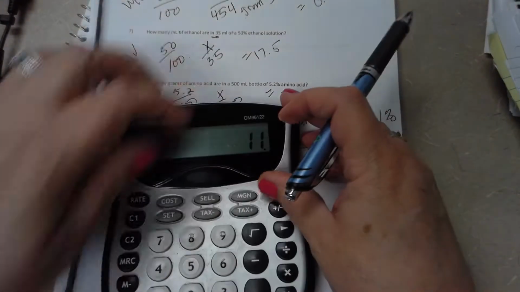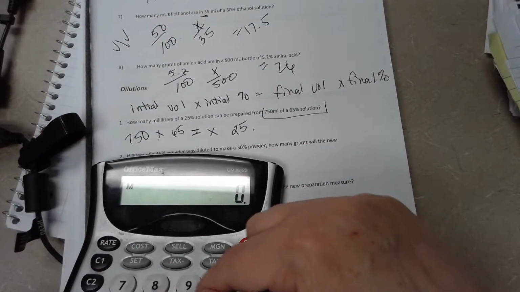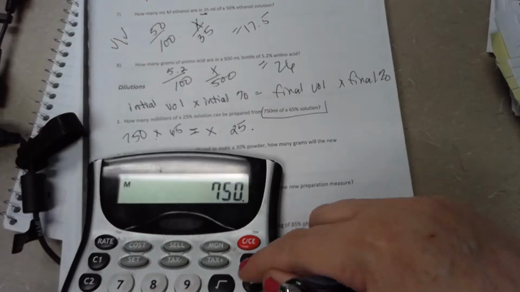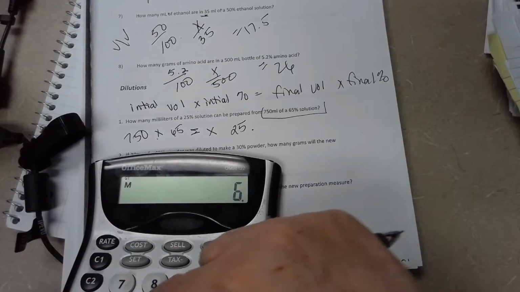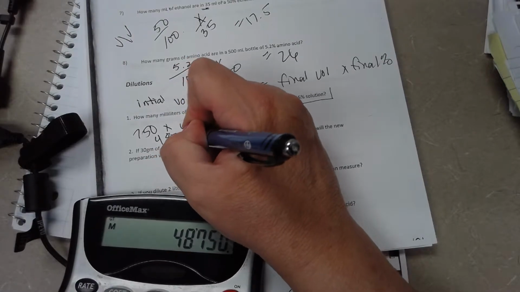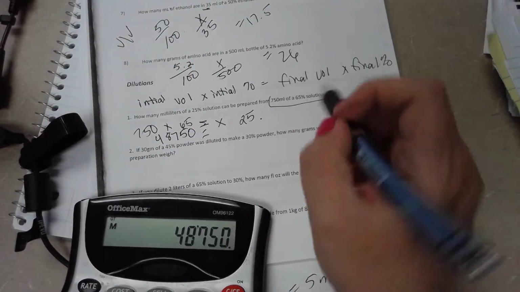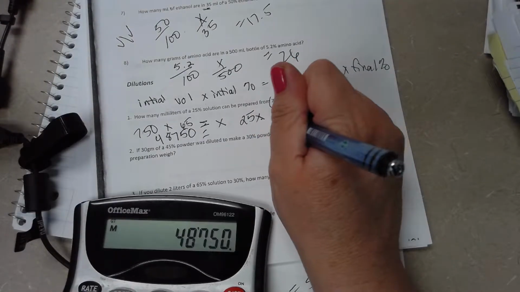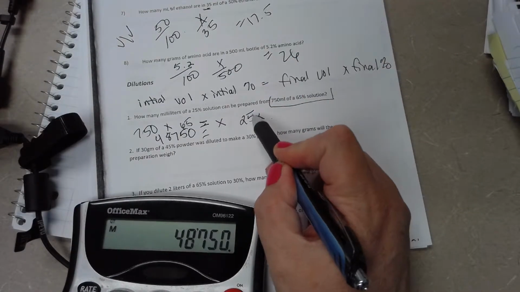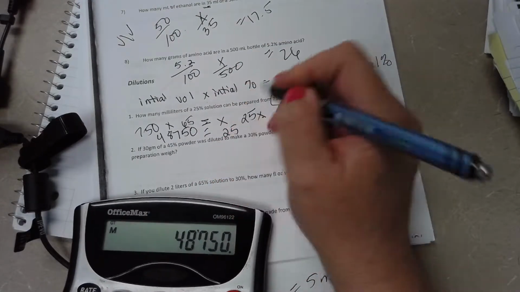So 750 times 65 is 48,750, okay? And then 25x. X likes to be by himself, so we're going to divide this number by 25.